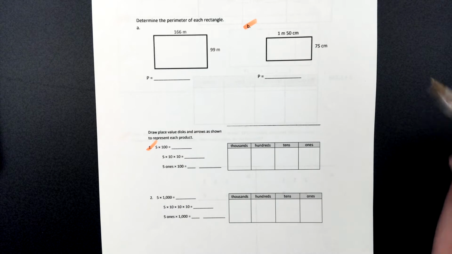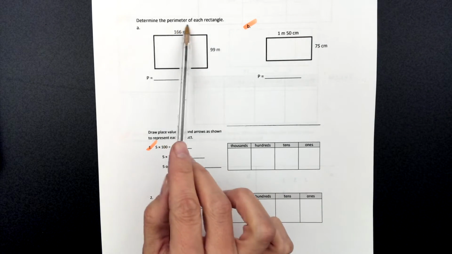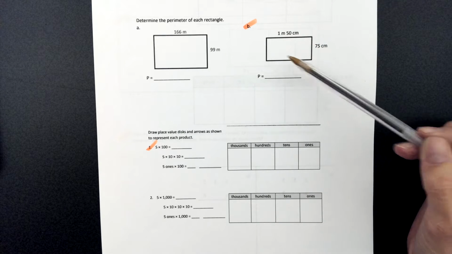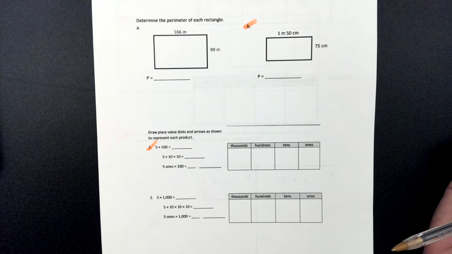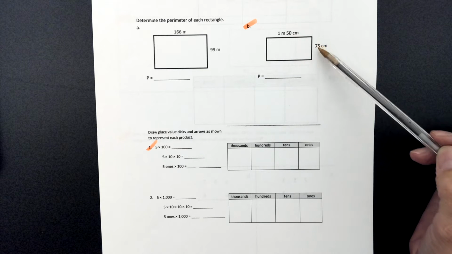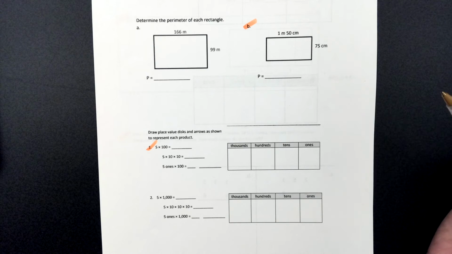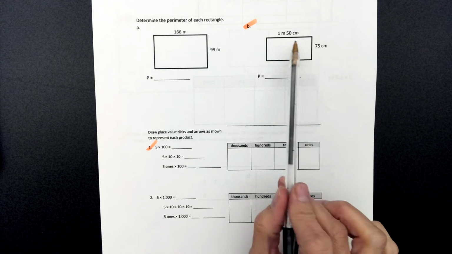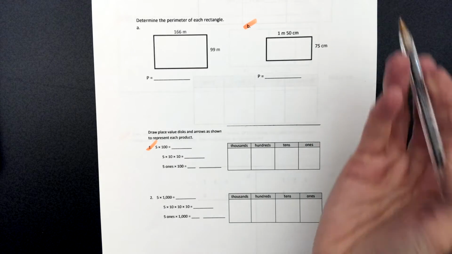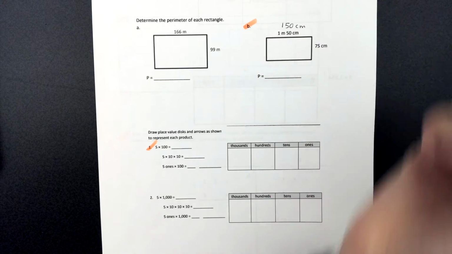So the first one we're going to look at is letter B. We are trying to find the perimeter of the rectangle. Remember, the perimeter is the total of all four sides added together. So when we look at B, the first thing we need to do is convert, right? Because this one's in meters and centimeters and this one's in centimeters. So the easiest thing to do would just be to convert our 1 meter into 100 centimeters, right? So this would say 150 centimeters.